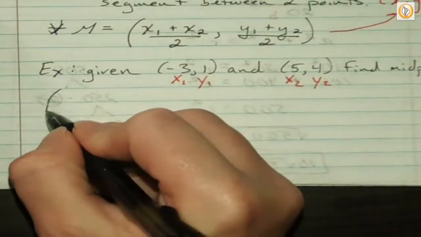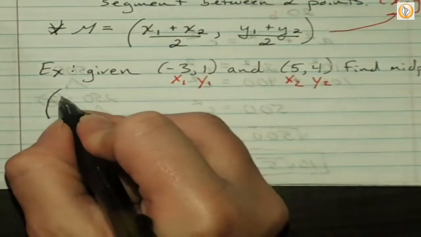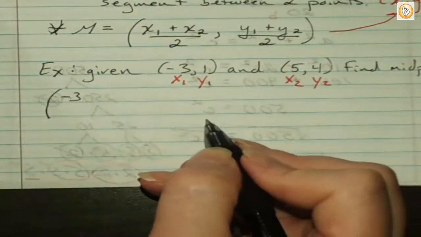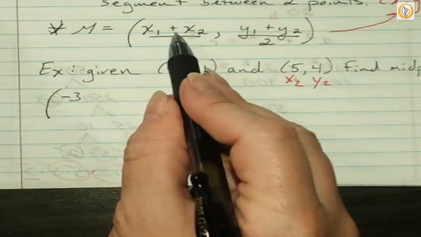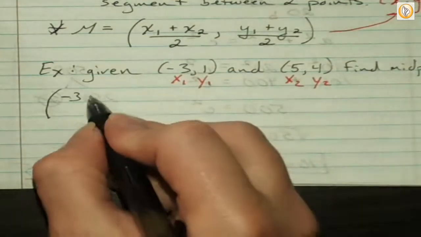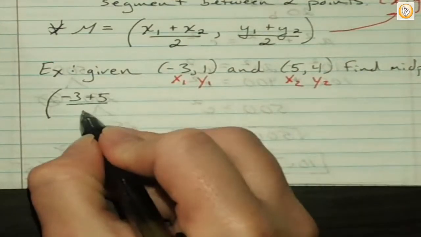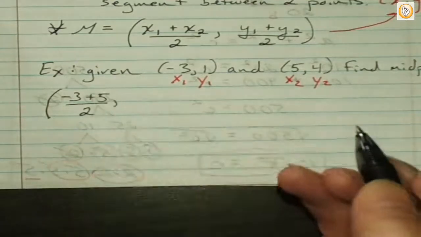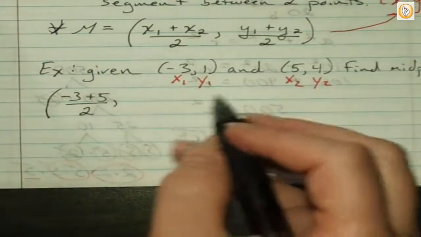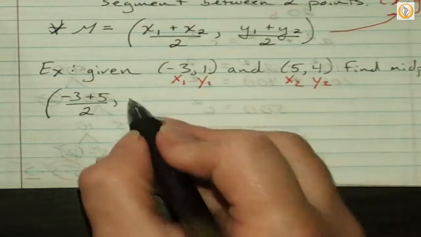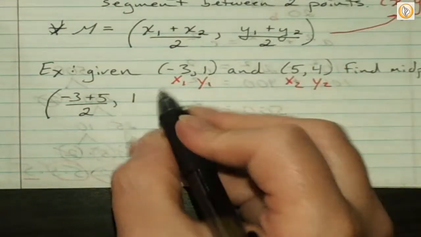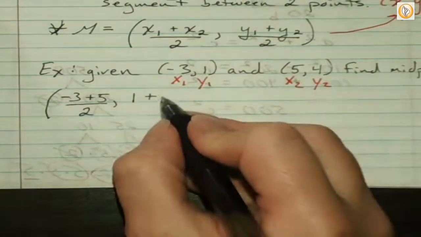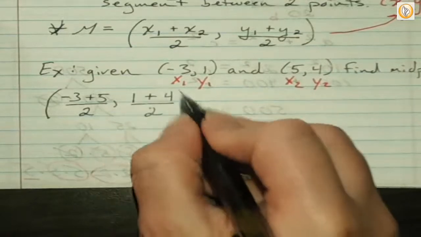So x1, -3, plus x2, 5, divided by 2, comma, y1, 1 plus 4 divided by 2.